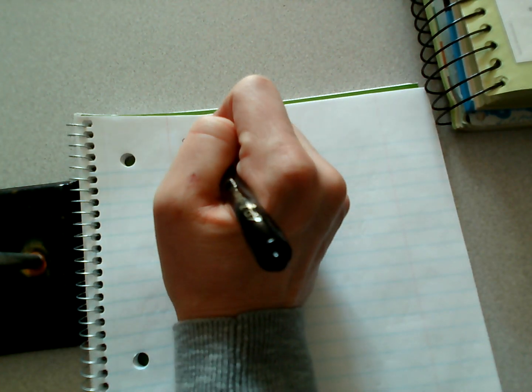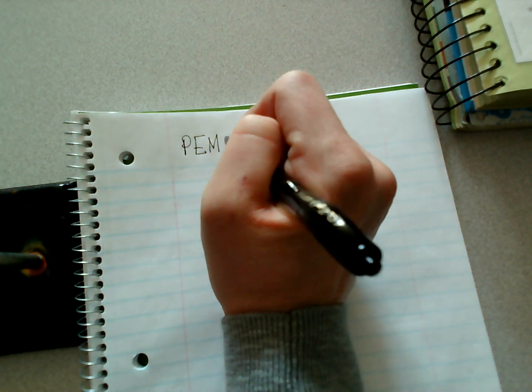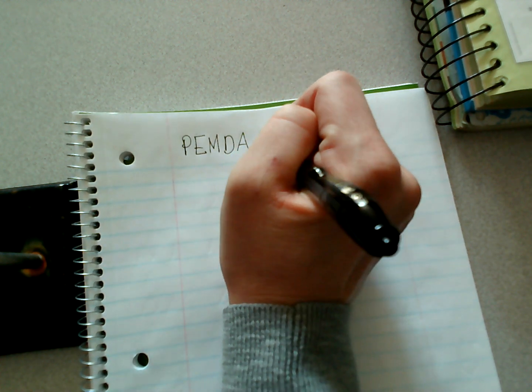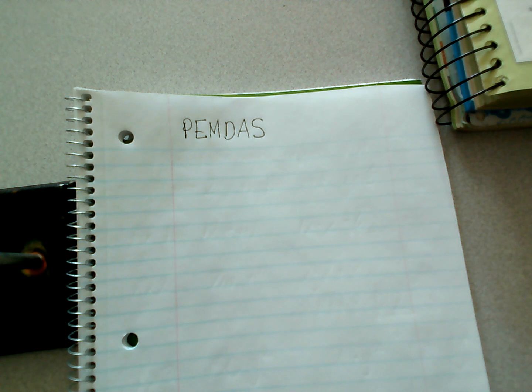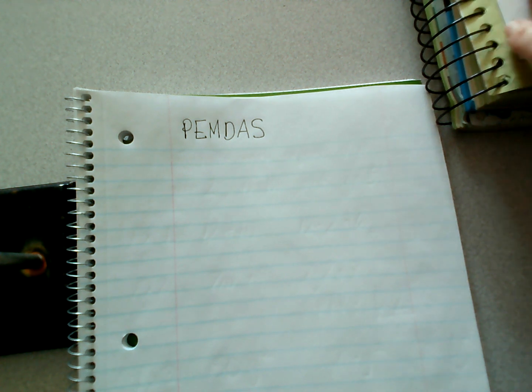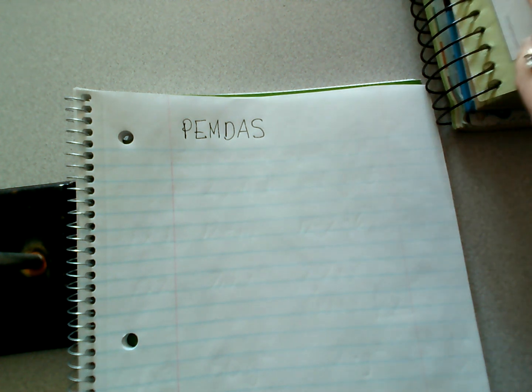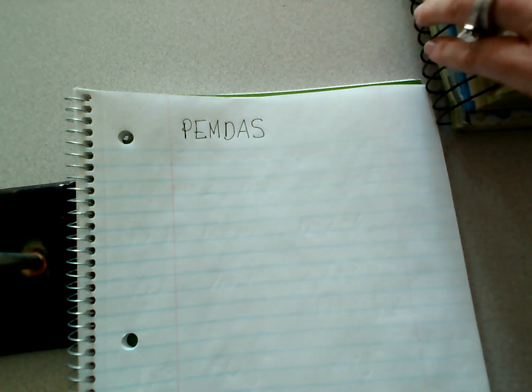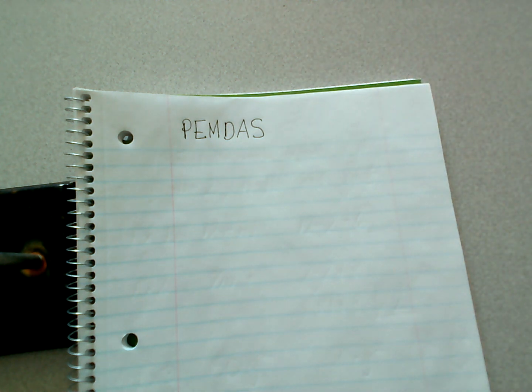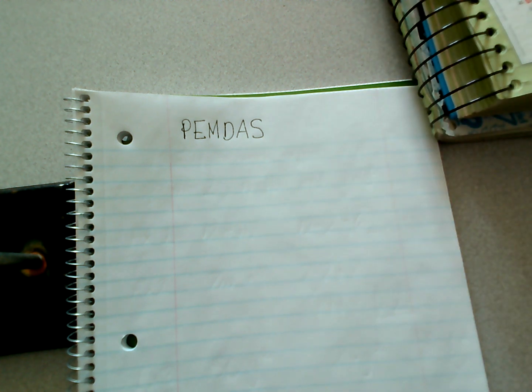All right, I am out of space, so I'm going to turn to the next page in my notebook, and we are going to do some order of operations practice problems now, following the Please Excuse My Dear Aunt Sally, or Schaefer, whatever you prefer. We're going to follow those rules to solve the next set of problems. So let me find where my example problems were. I'll give you a minute to get situated. Let's do these problems together.